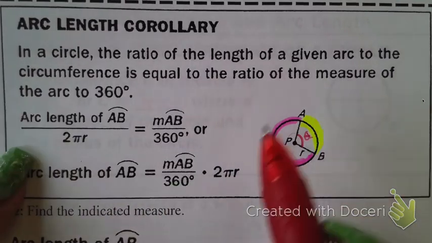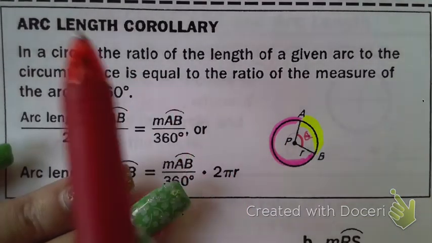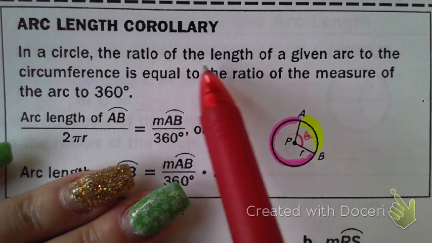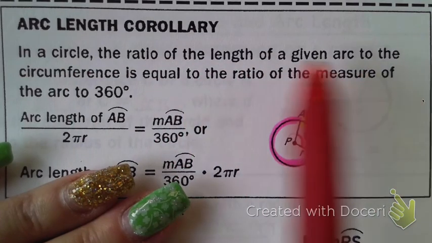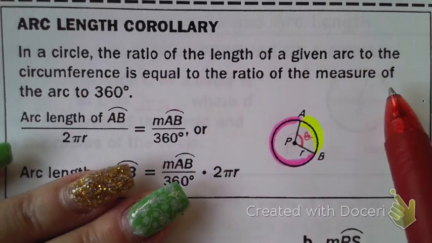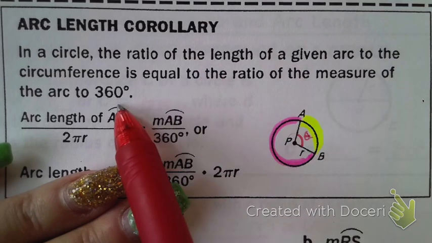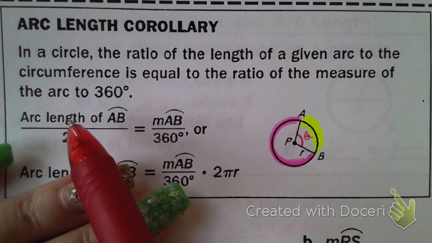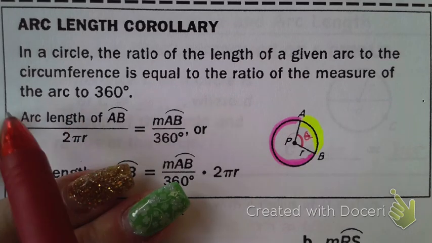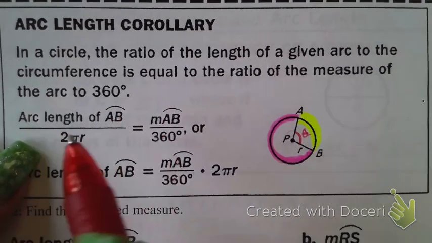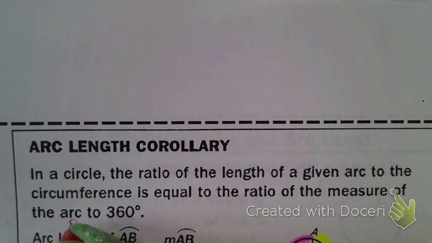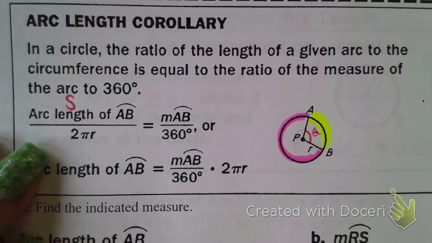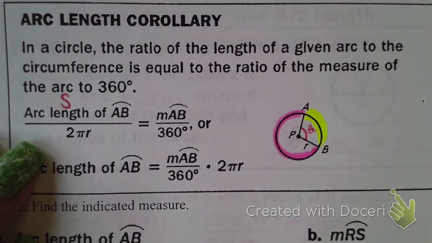So here's my equation where it starts. This just says in a circle, the ratio of the length of a given arc to the circumference is equal to the ratio of the measure of the angle to 360. That's what I just told you, right? This isn't the formula. I'm going to make it easier. This is how we get the formula. So we have arc length, and we are going to say arc length is the variable capital S.